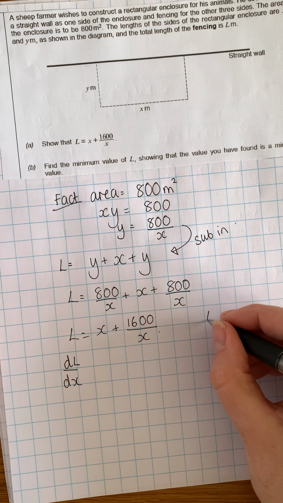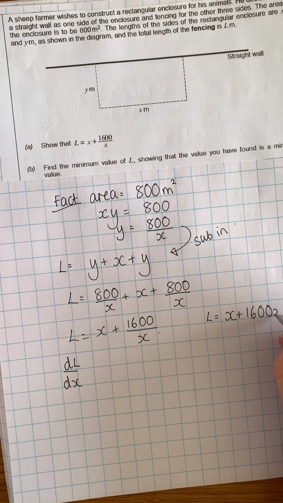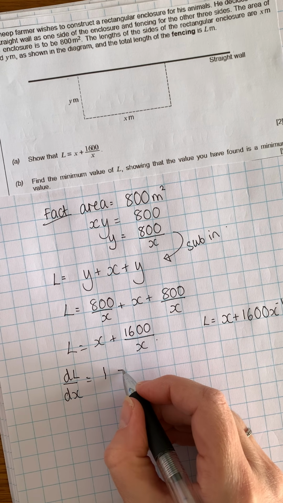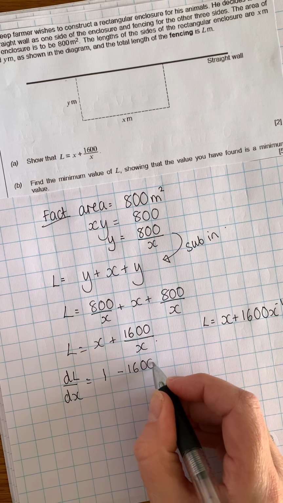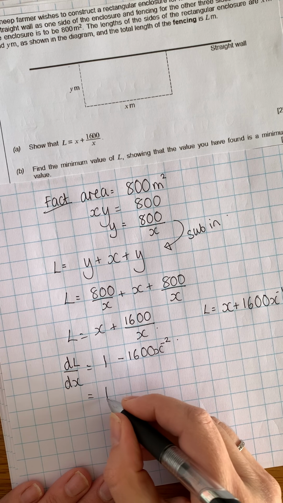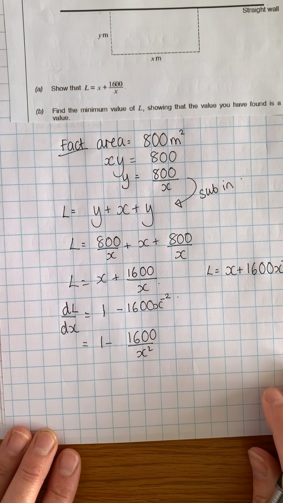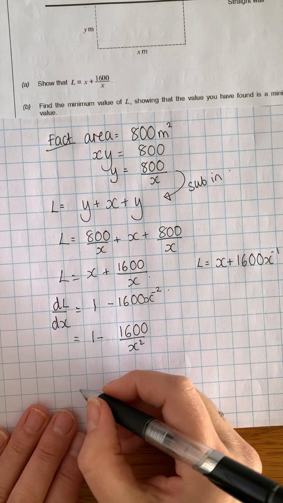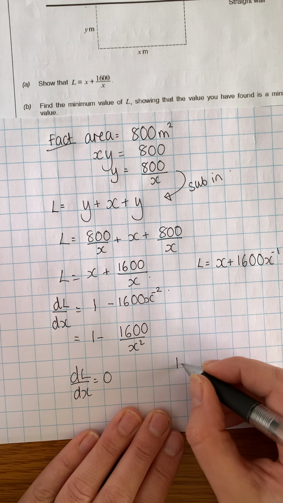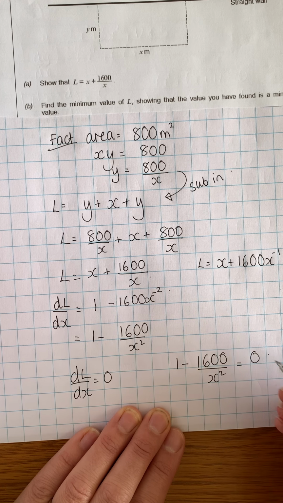Can't differentiate it looking like that, so I'm just going to rewrite it. L equals x plus 1,600 x to the minus 1. Differentiating that gives me 1 minus 1,600 x to the power of minus 2. That is 1 minus 1,600 over x squared. Where do we have a maximum or a minimum? It's when dL by dx equals 0. So 1 minus 1,600 over x squared equals 0.